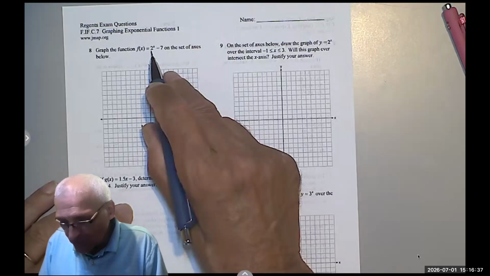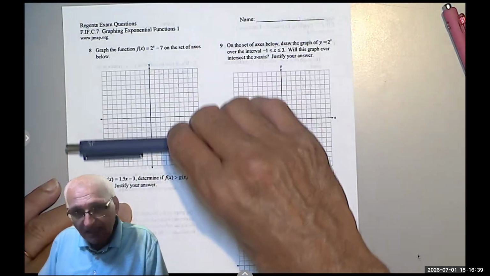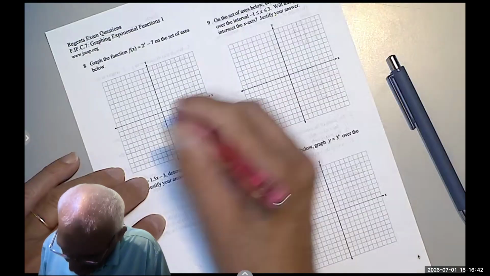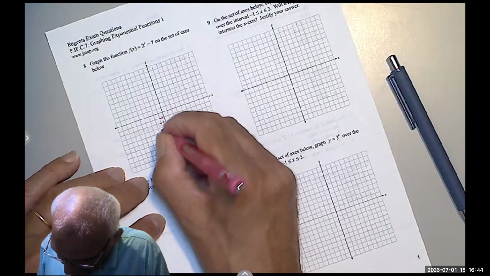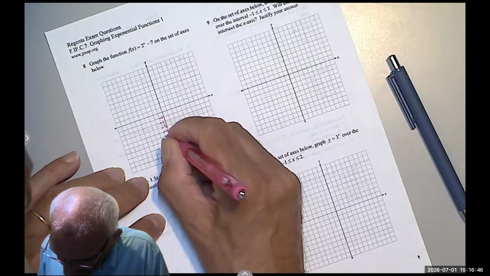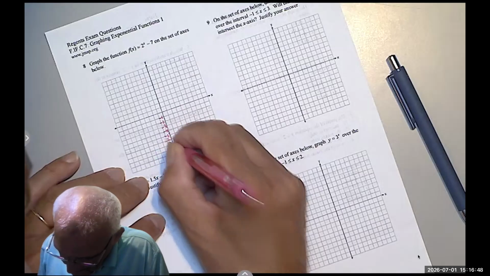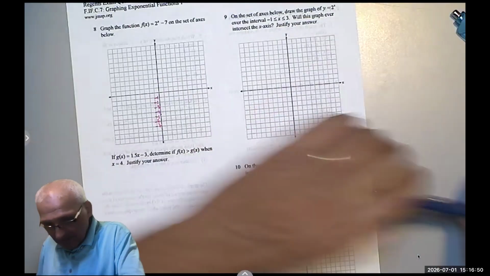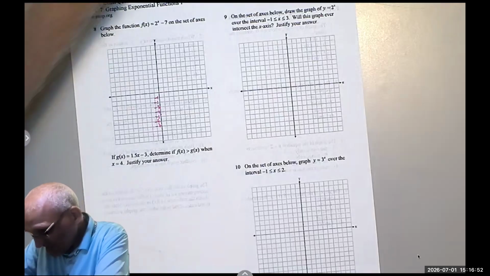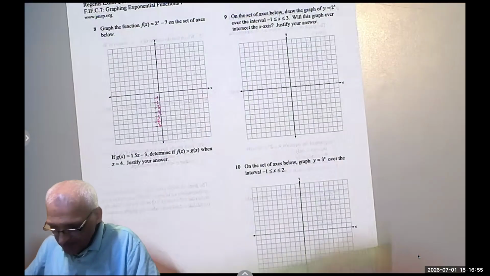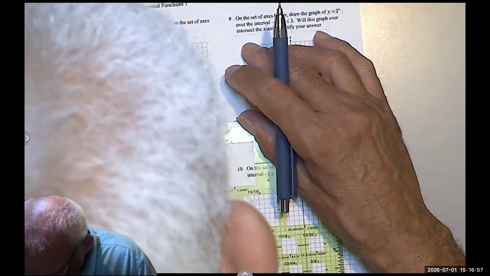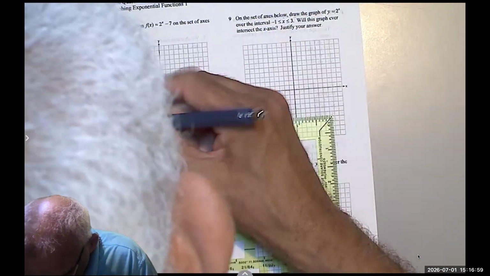But this is not 2 to the x, it's 2 to the x minus 7, meaning I will go down 7 units. And I can just plot this dotted line as the asymptote.